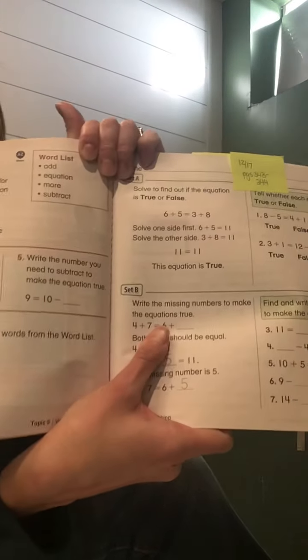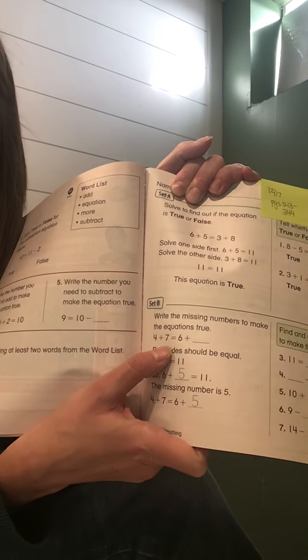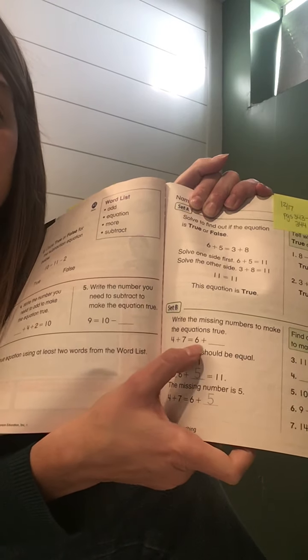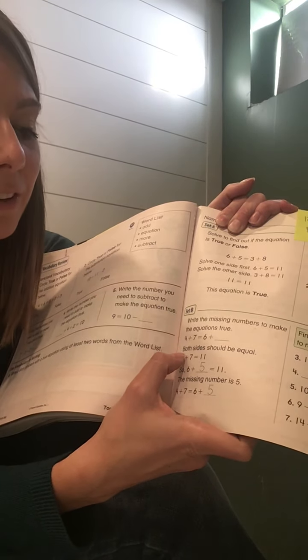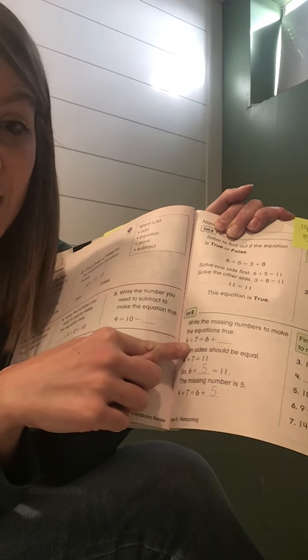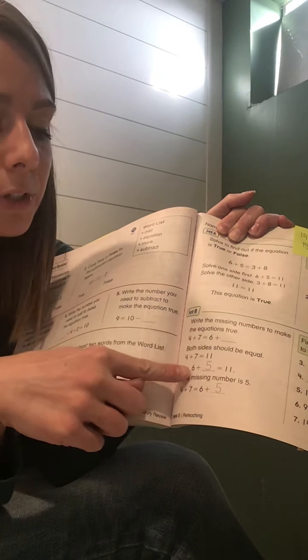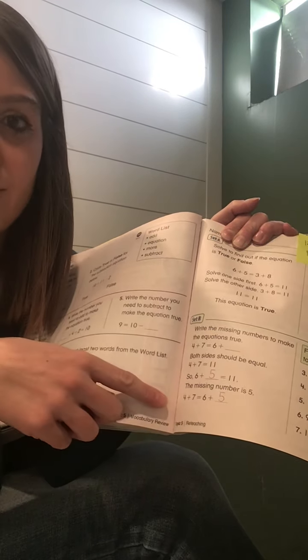Then down here below set B, they're showing you how we learned how to write missing numbers to make those equations true. So if it has 4 plus 7 equals 6 plus something, you need to think, okay, both sides should equal 11 because that's what 4 plus 7 equals. So 6 plus what would equal 11?